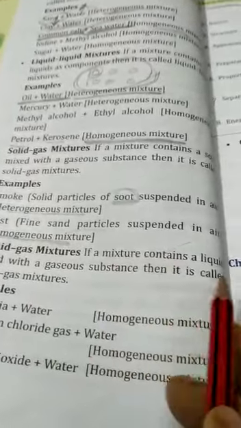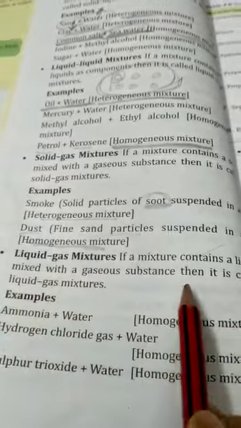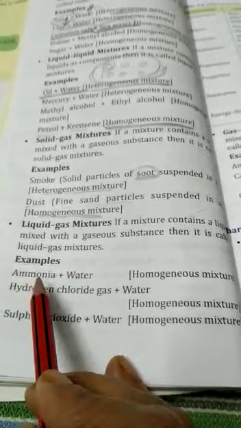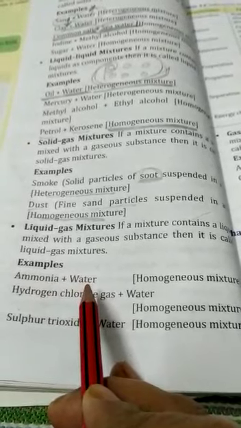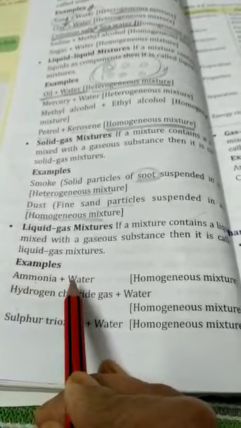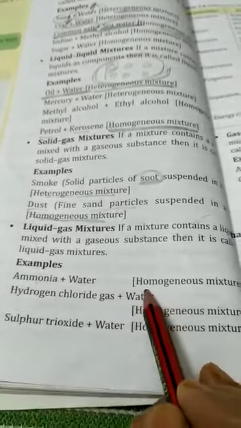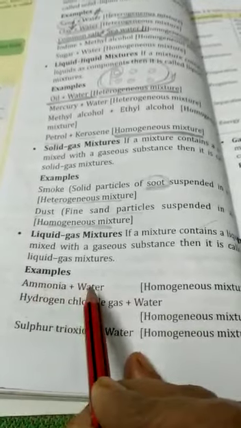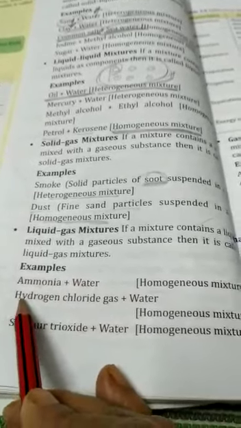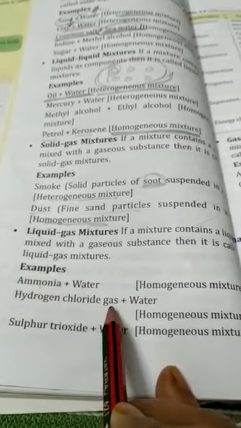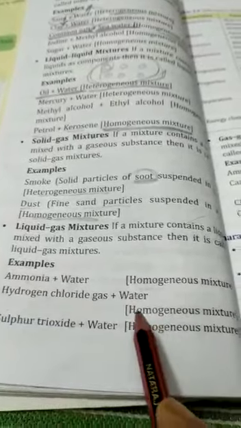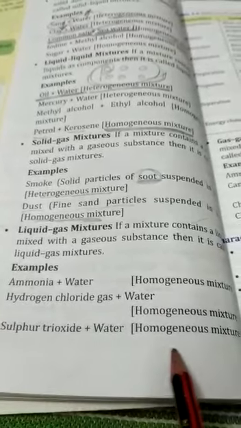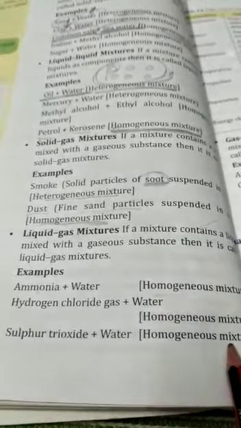Liquid gas mixture. If a mixture contains a liquid mixed with gaseous substances, then it is called a liquid gas mixture, like ammonia when mixed with water. Ammonia is a gas. When it is mixed with water, it forms a homogeneous mixture. We cannot differentiate ammonia and water separately. Same in the case of hydrogen chloride gas, HCl plus water, they form a homogeneous mixture. Same in the case of sulfur trioxide gas and water, they form a homogeneous mixture.